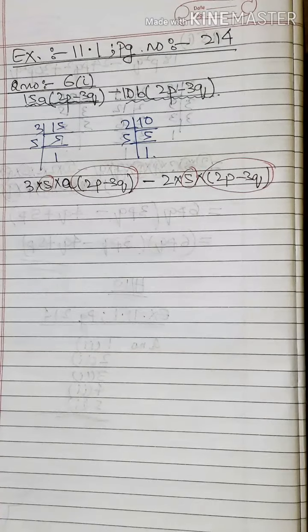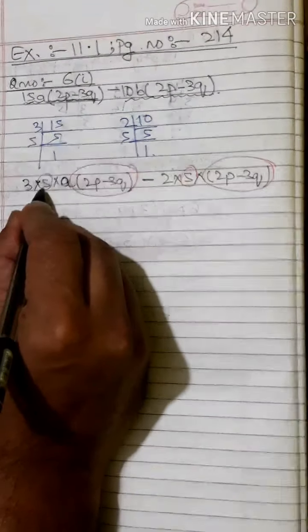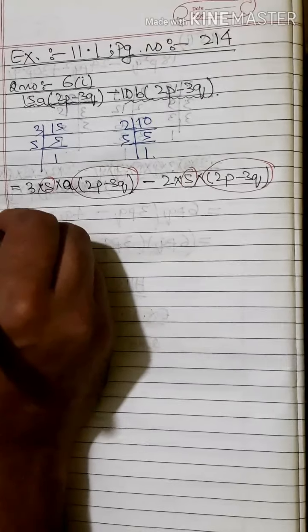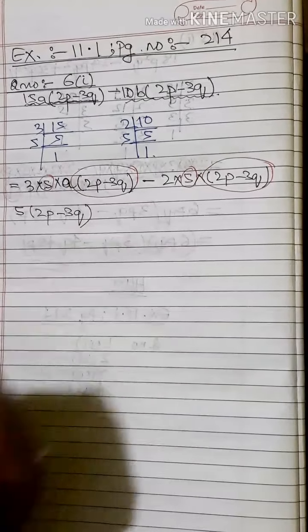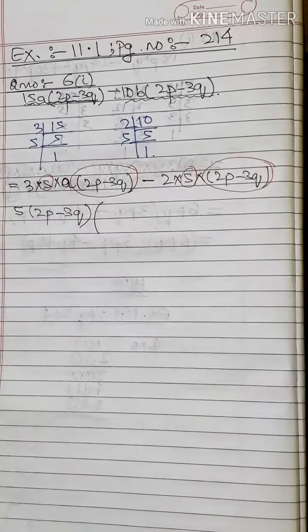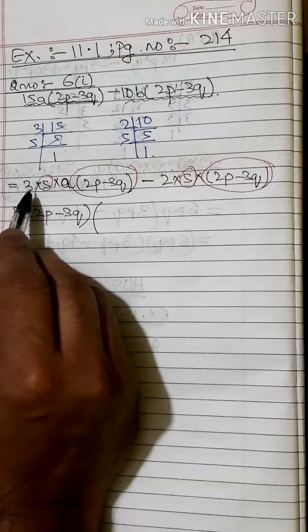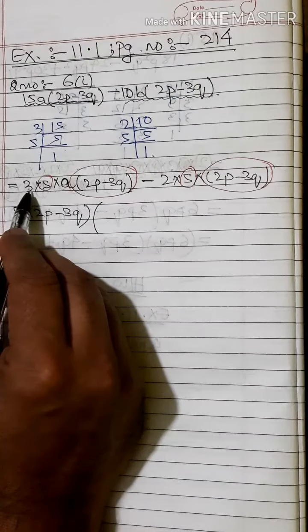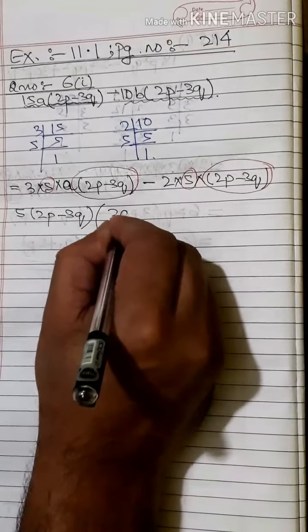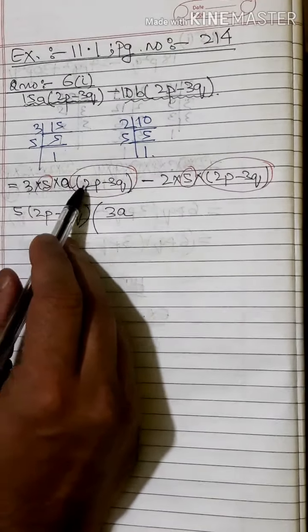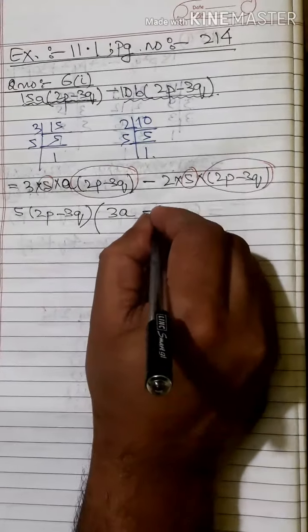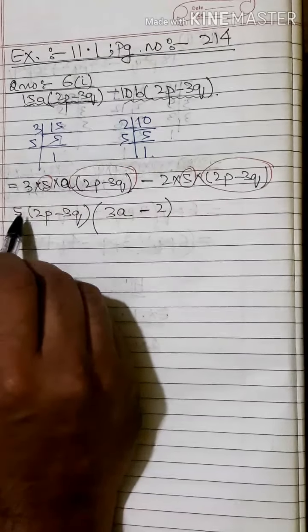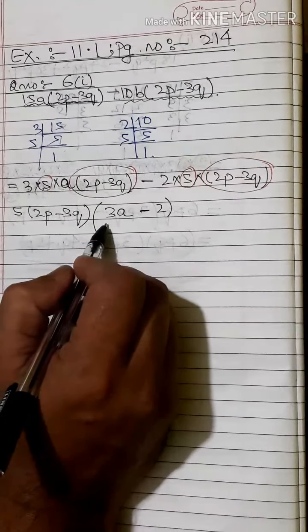Now let us write down the common factors first. What is common? 5, so we'll write down the 5 first. Now the common factor 2p minus 3q. Now we open a bracket and write down the leftover terms. What is the leftover for the first set? 3 and a are leftover, so we write 3a, because the 5 and the 2p minus 3q we have already taken as common and written outside the bracket. Then comes the minus. What is the leftover term here? Only 2. So the answer is 5 into (2p minus 3q) into (3a minus 2).